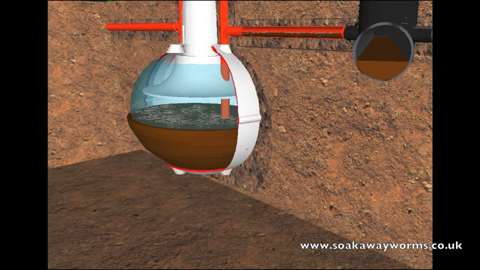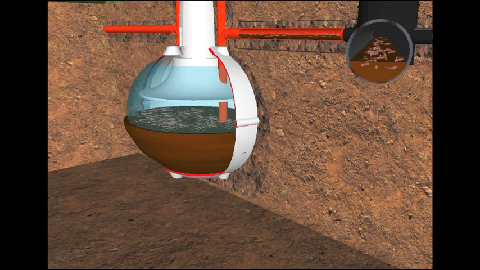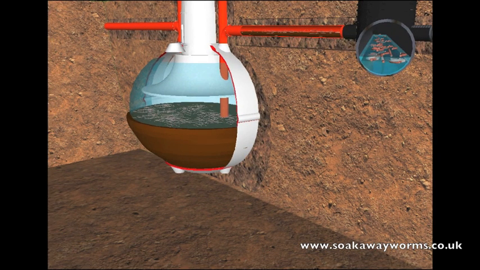And when those soakaway worms start making their way deep into the arteries of your soakaway, it isn't long before they convert and transform that sludge and grease back into a natural, safe, organic, clean liquid again. They do this very quickly.